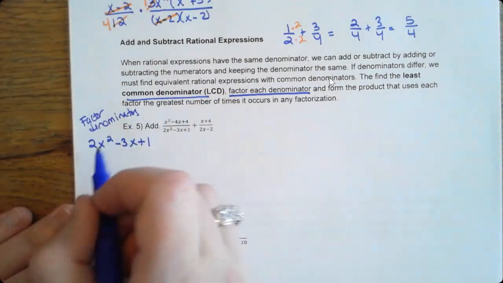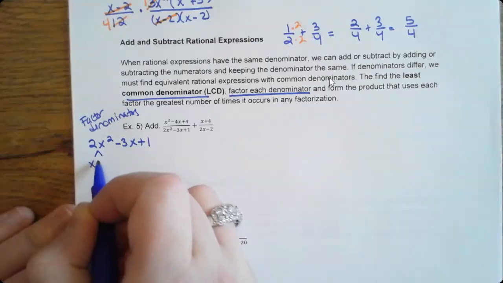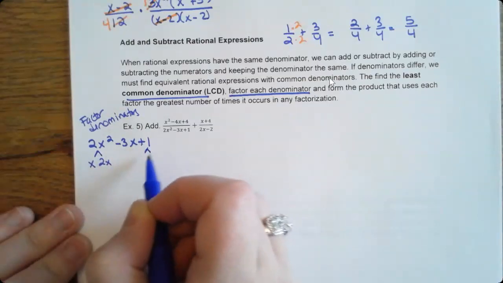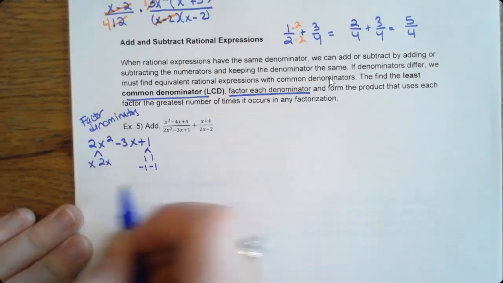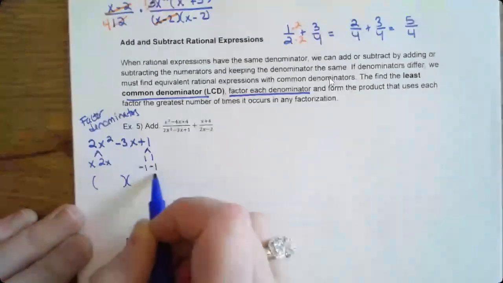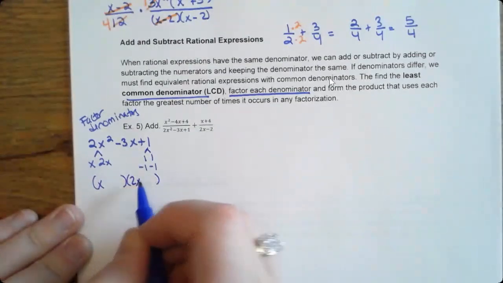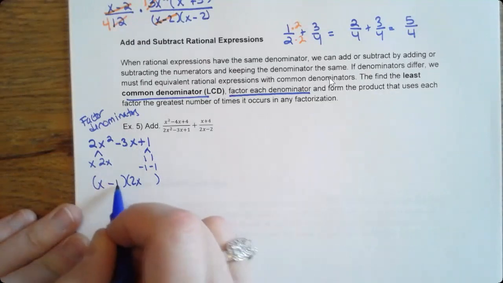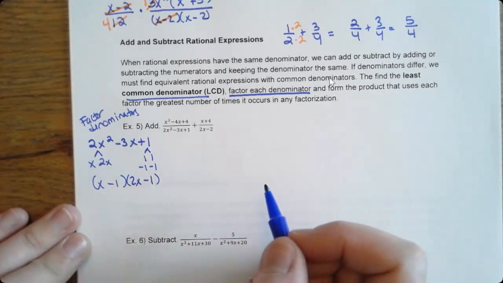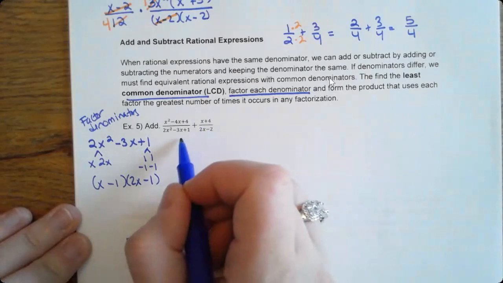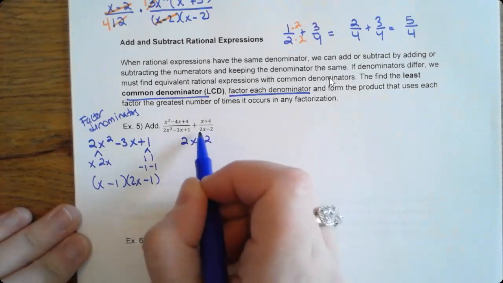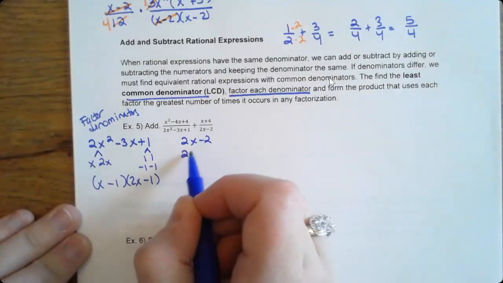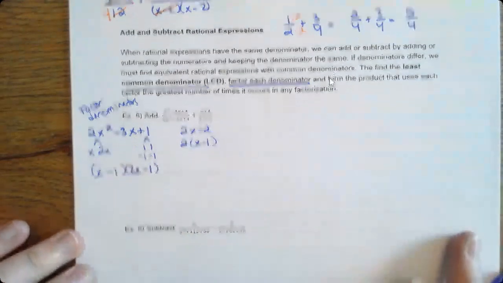And this one is going to factor. So 2x squared, it has to be x times 2x. And positive 1 is either 1 times 1 or negative 1 times negative 1. So you got to kind of play around with the combinations here and find the one that works. That's going to give you that minus 3 in the middle. And minus 1 is the one that's going to work there. For my other denominator, I can take out a 2, and I'm left with x minus 1.